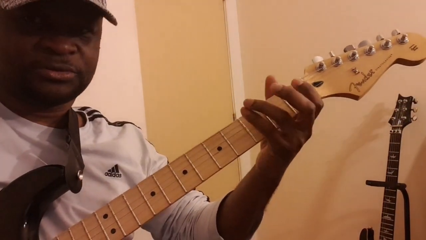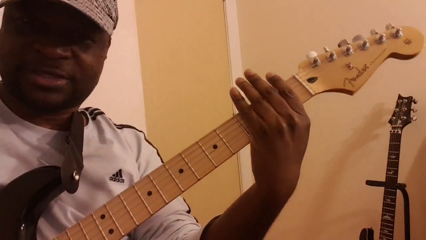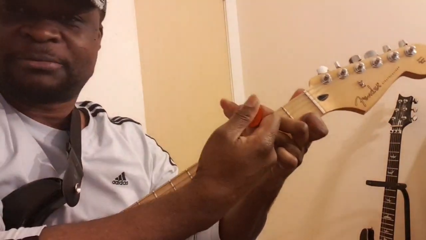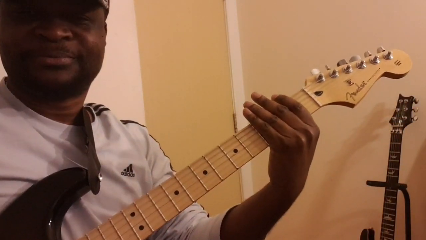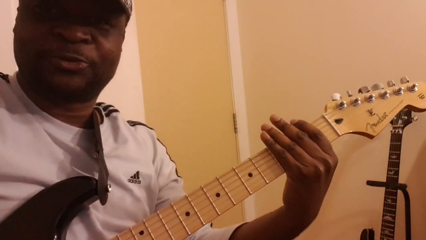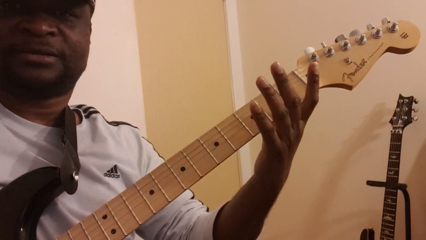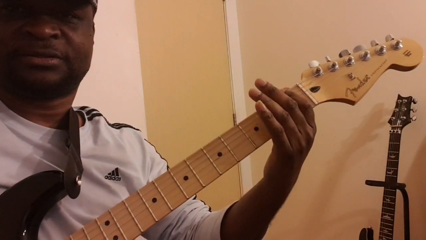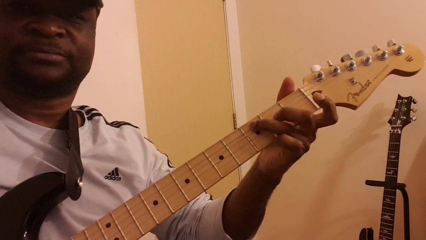So, all the notes here, when I talk about this shape, I talk about everything here. You need to know all the notes here in order to be creative. So it is like here you can play. It is here. Okay.